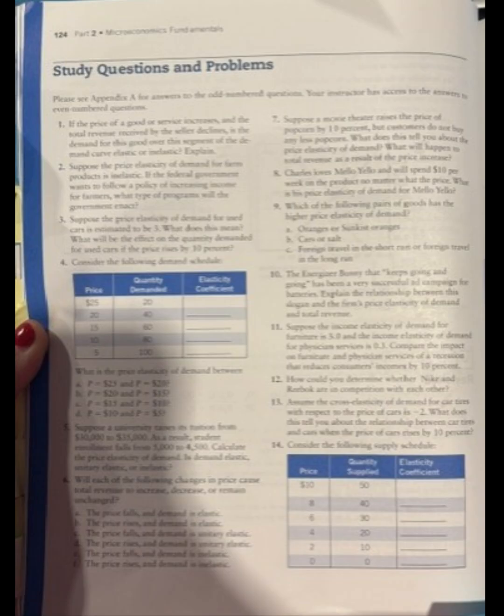11. Suppose the income elasticity of demand for furniture is 3, and the income elasticity of demand for physician services is 0.3. Compare the impact on furniture and physician services of a recession that reduces consumers' incomes by 10%. 12. How will you determine whether Nike and Reebok are in competition with each other? 13. Assume the cross elasticity of demand for car tires with respect to the price of cars is -2. What does this tell you about the relationship between car tires and cars when the price of cars rises by 10%?